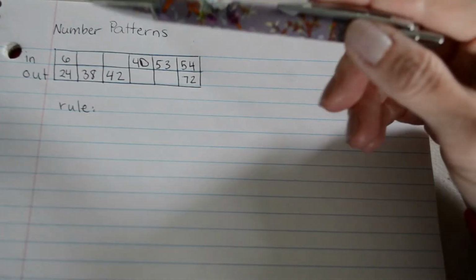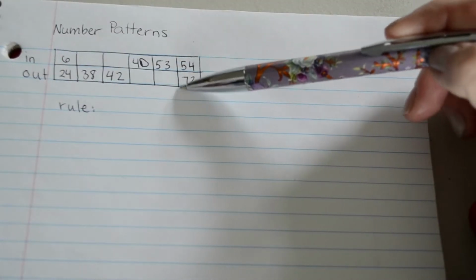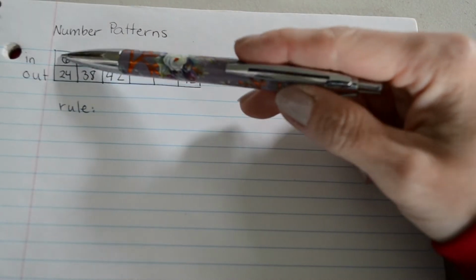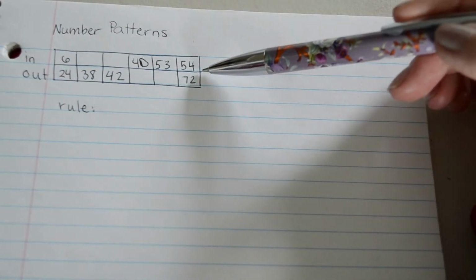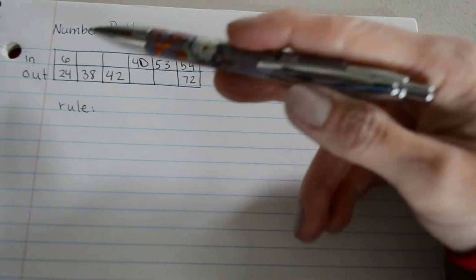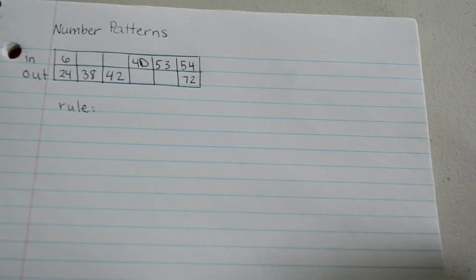So the reason why there's often two sets in the same chart that show you both the in number and the out number is because you use one to determine what the pattern rule is, and you'd use the second set to make sure your pattern rule is correct. Because it has to work for the entire chart, not just the first set of boxes. So in this case, there are two possible pattern rules.